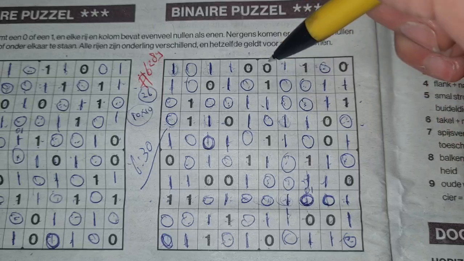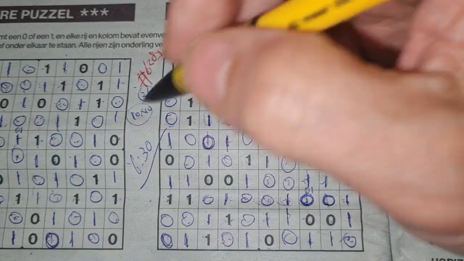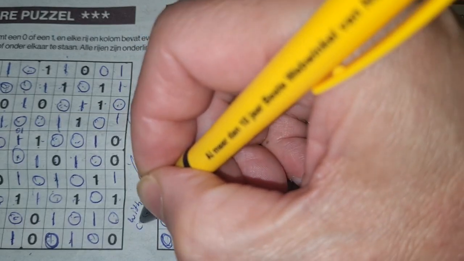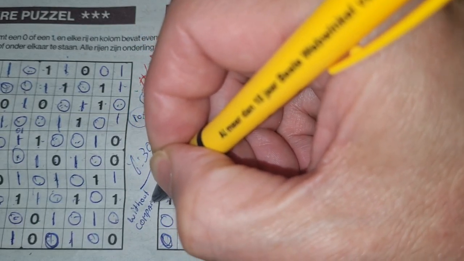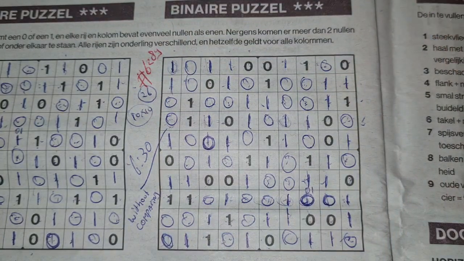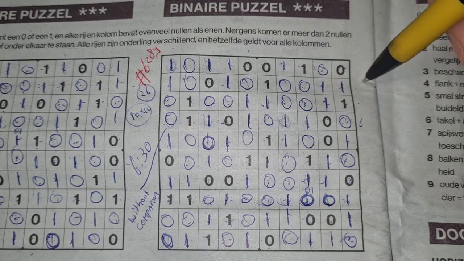6:30. Well, I'm pleased with the time. And without comparing. Yes, without comparing. Well, I've enjoyed this binary puzzle. We solve it again, and I like this one.